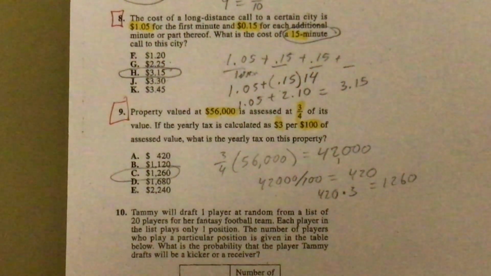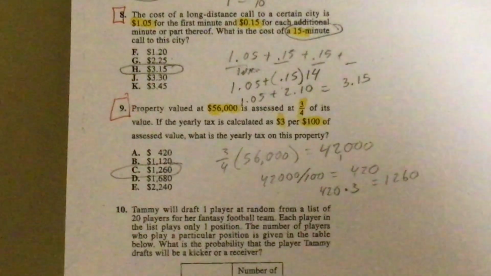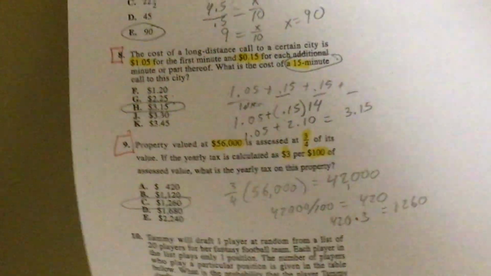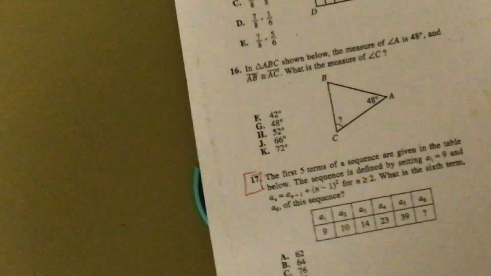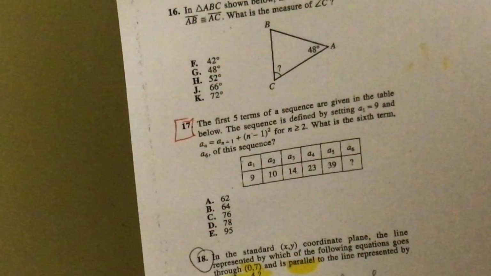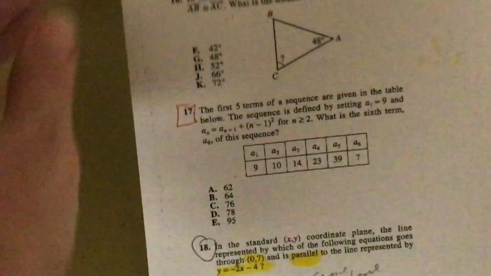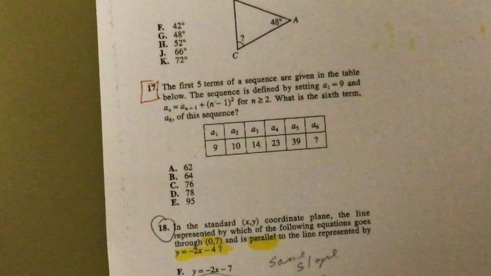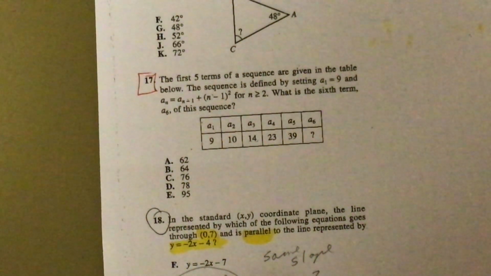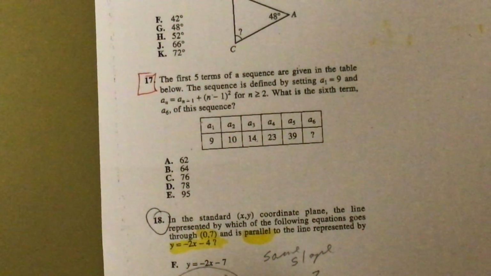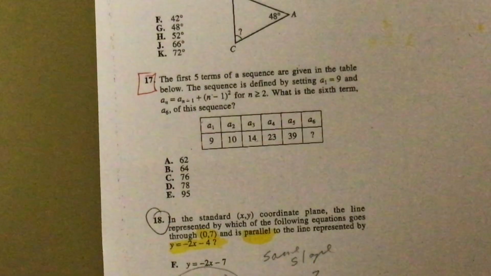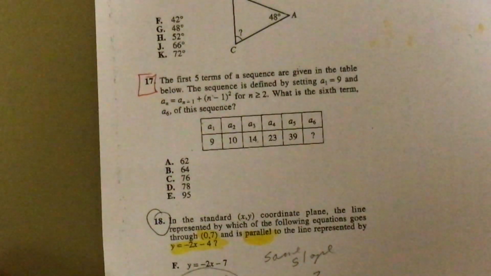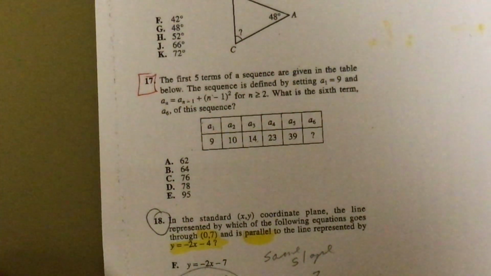So I had a lot of little steps in there, and feel free to be using a calculator on these. You are allowed that. All right. Now we have a sequence. The first 5 terms of a sequence are given in the table below. Now I didn't put the table in your problem, but I gave you that sequence of 9, 10, 14, 23, 39. The sequence is defined as a sub 1 equaling 9. And then it has this equation.